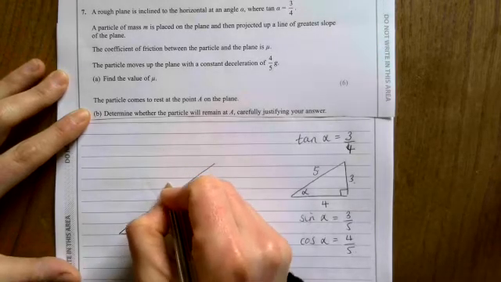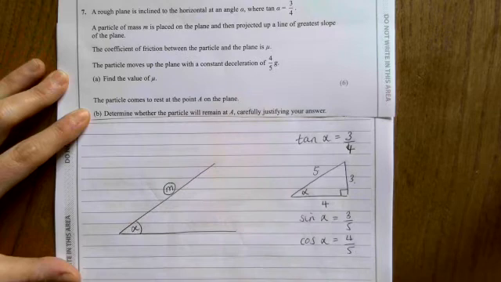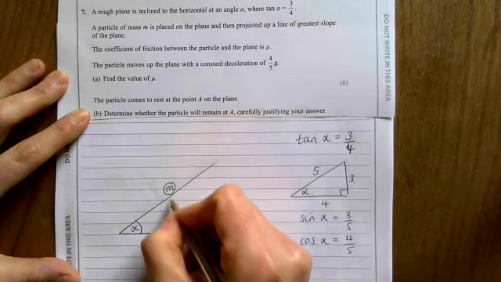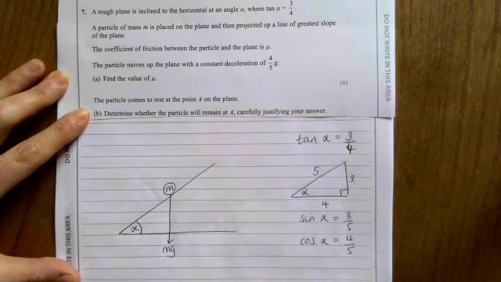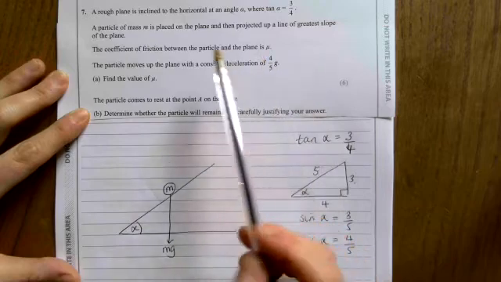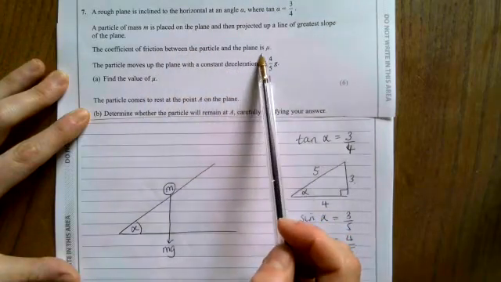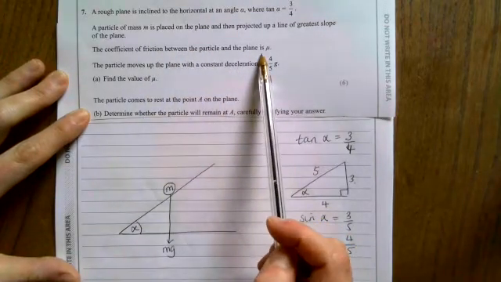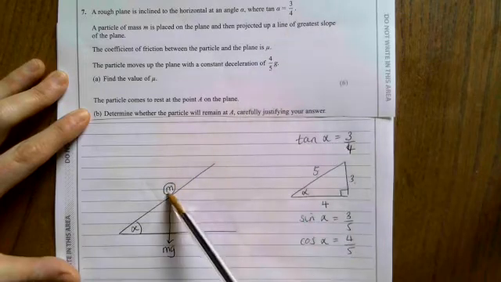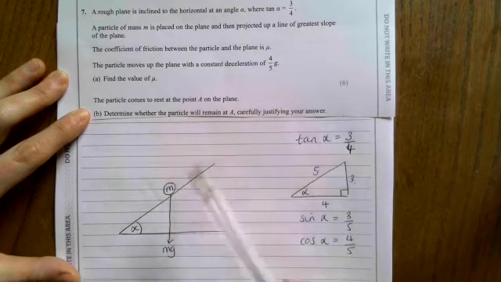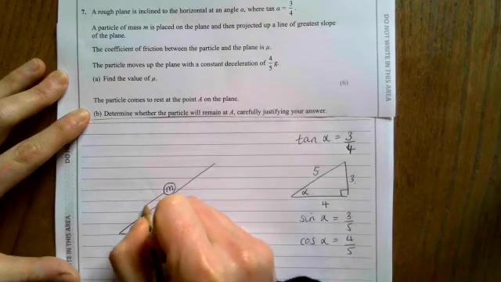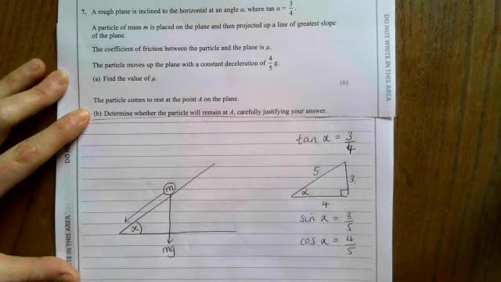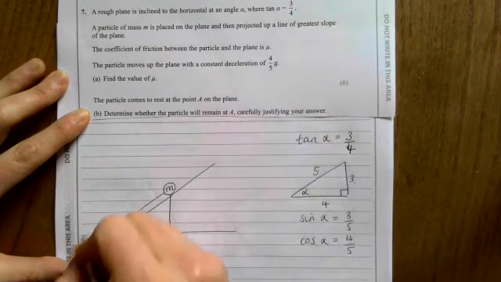Now let's put everything onto our diagram. There's a particle with mass m, so mg is going to be acting down there. The coefficient of friction between the particle and the plane is mu. Now the particle has been projected upwards, so friction is going to be at its maximum and it's going to be acting down the slope and slowing it down.